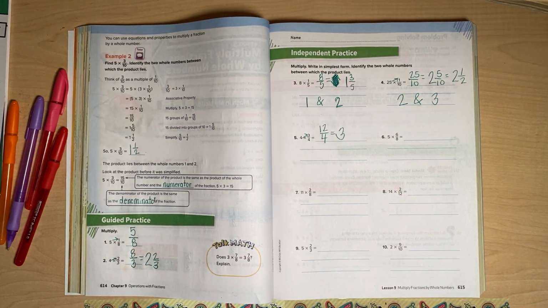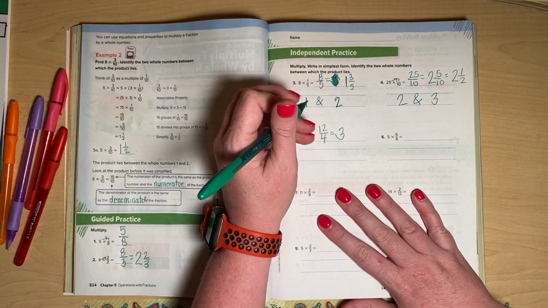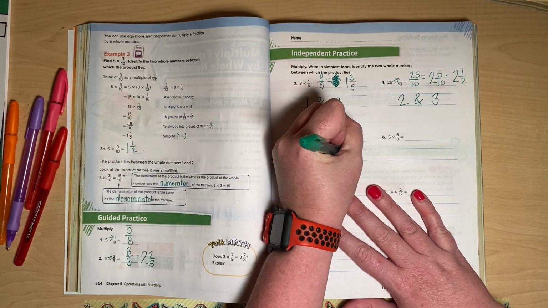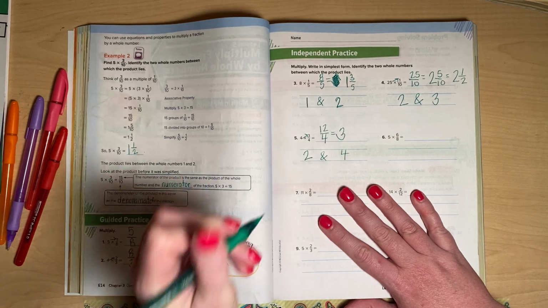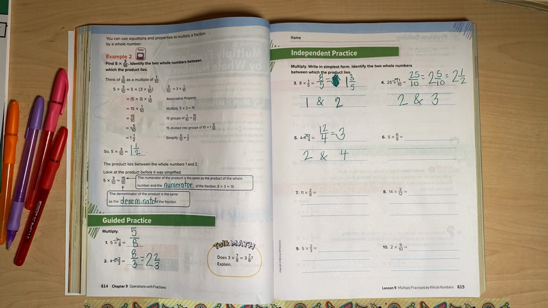Now this one's a little bit trickier. I've got to say what two numbers does 3 fall in between? Well, what number's before 3? 2. What number's after 3? 4. So 3 falls between 2 and 4. All right, let's move on to the next one.